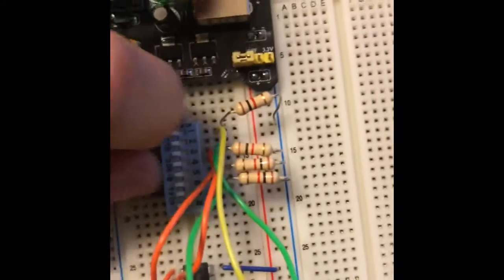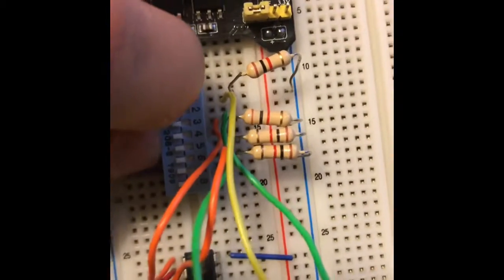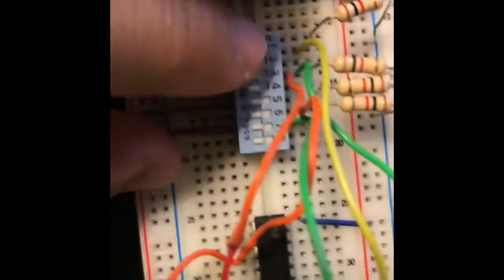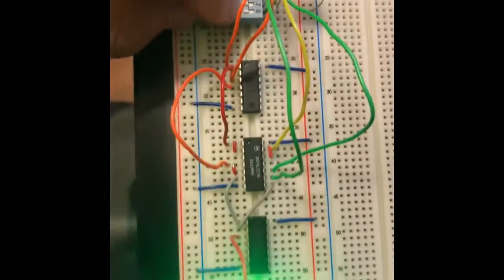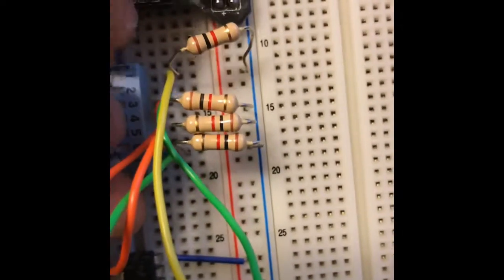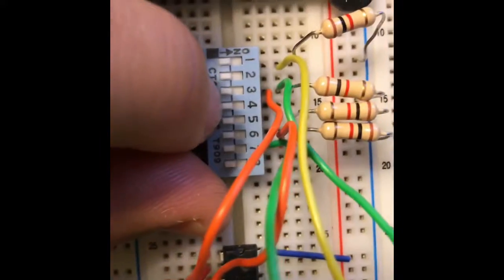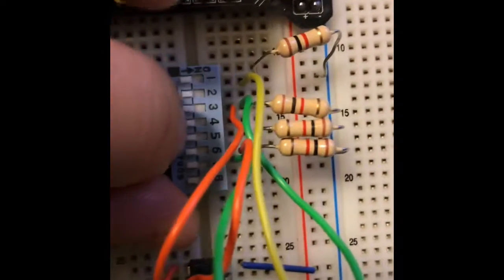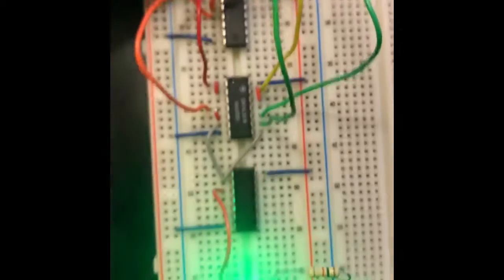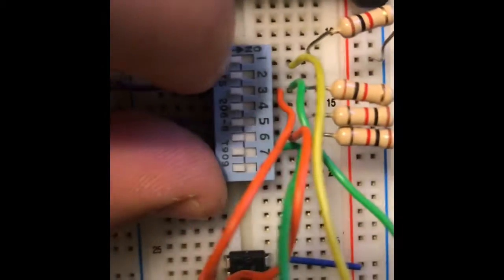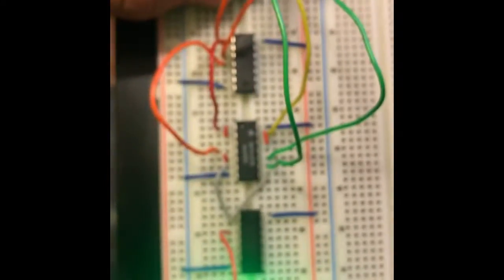Alright, our first on position is all zeros, and that is on. Our second on position would be with A, B, D off and C on, but since C isn't connected, that's essentially the same thing. Then we have A on, that's on.